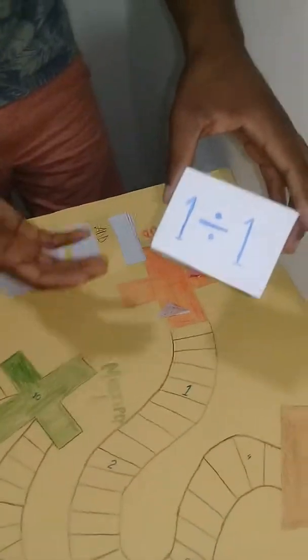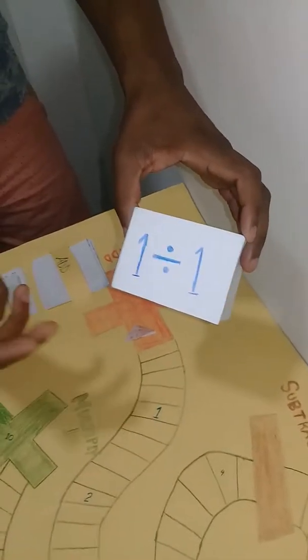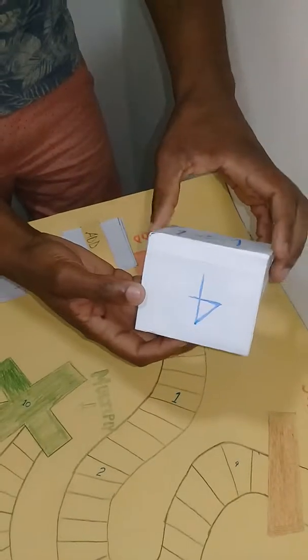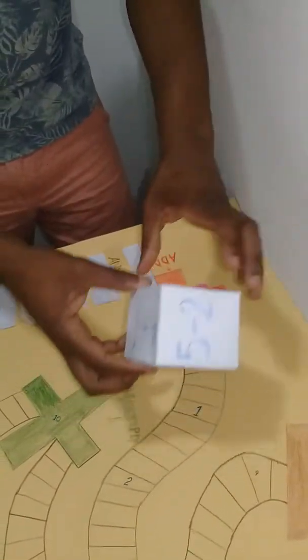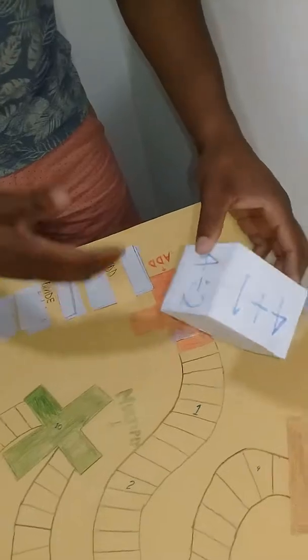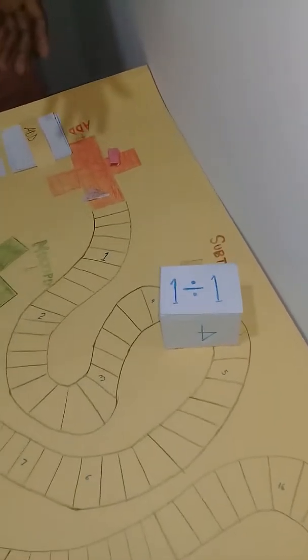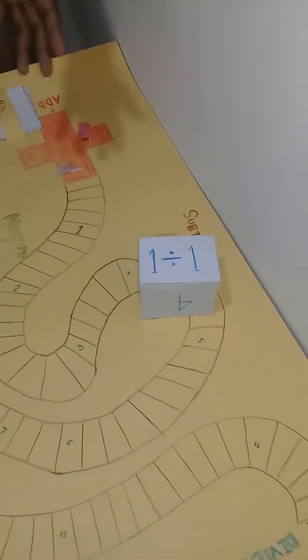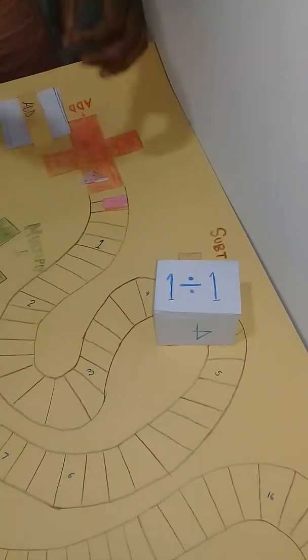The dice is made in such a way that it's a problem in itself. So the children will first have to figure out what number the dice shows. As you can see, it has multiplication, division, and addition problems, which the children will first have to solve, and then they can move forward with the game. So it's simple. The child just has to roll the dice, and if it's 1 divided by 1, the child would first have to think what number that is. So 1 divided by 1 is 1, which means they'll have to move one space forward.